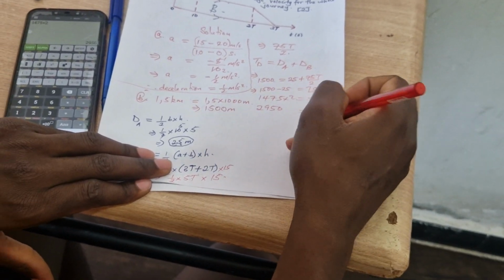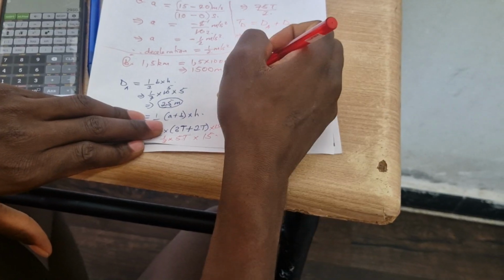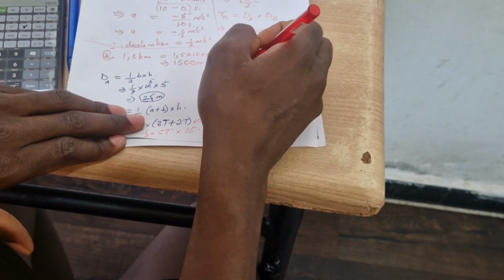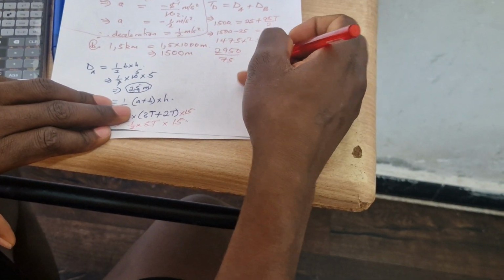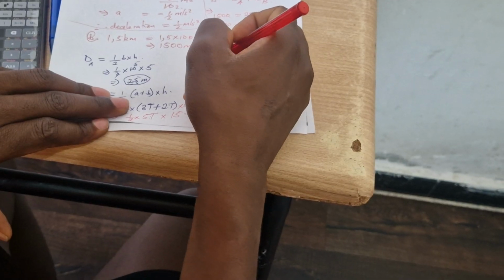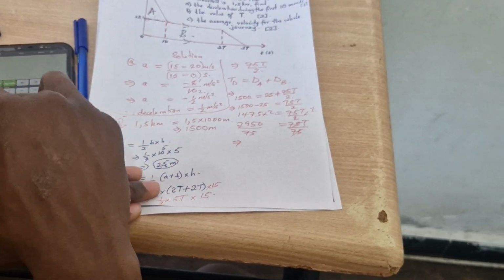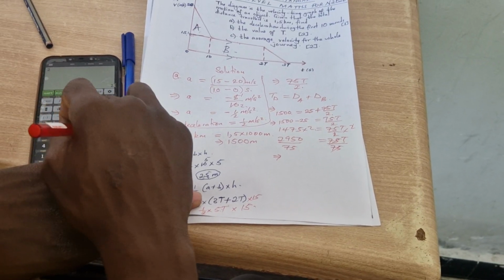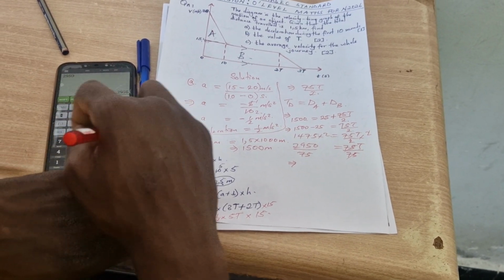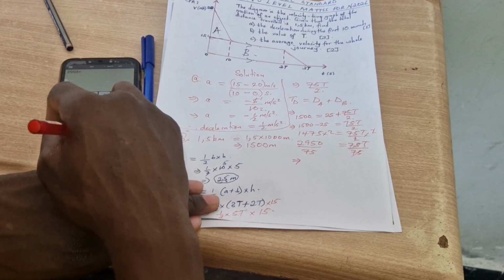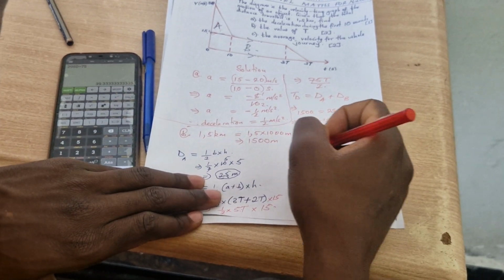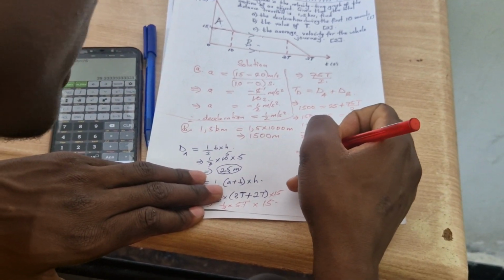Then we divide both sides by 75. 2,950 divided by 75.